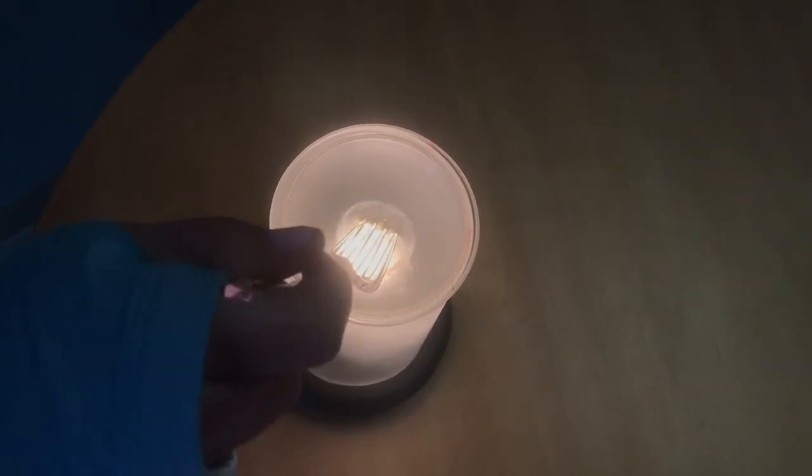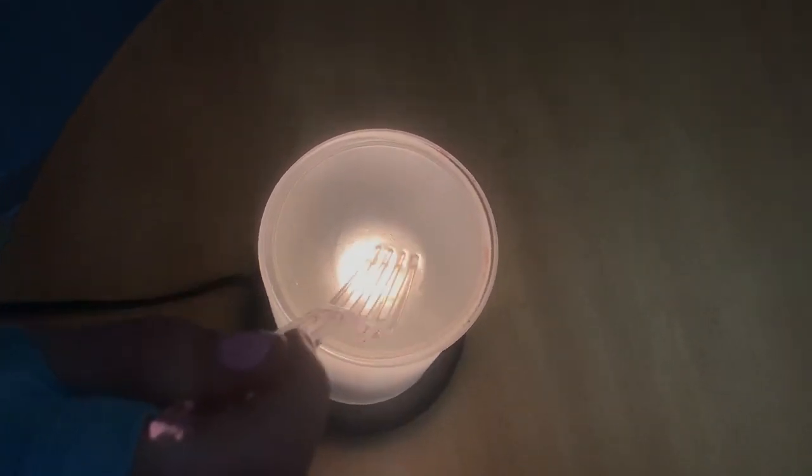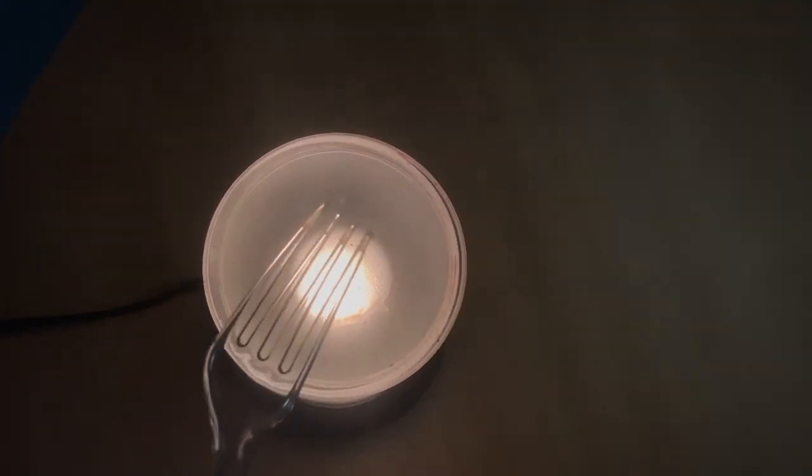Once the wax is taken away from the heat and is in contact with something colder, like a fork, the colder temperature of the fork transfers to the wax and it will cool back down into a solid.